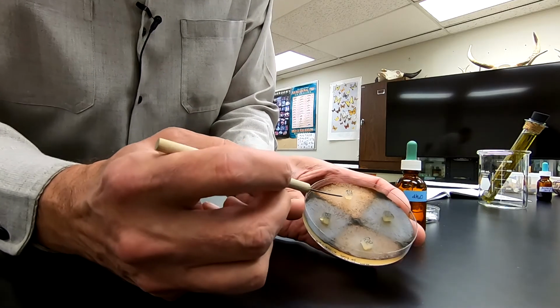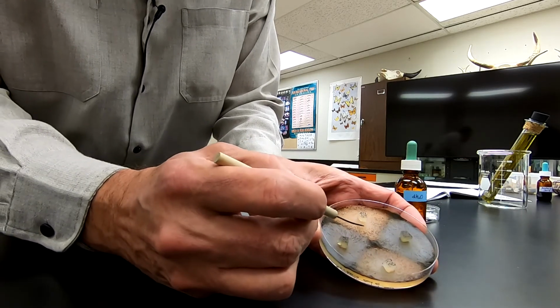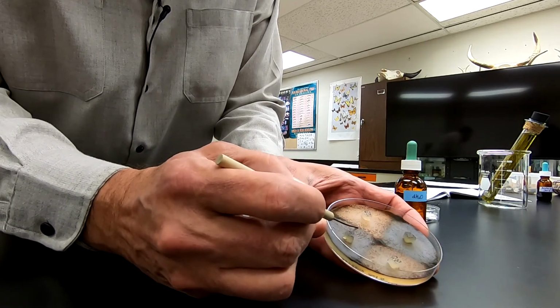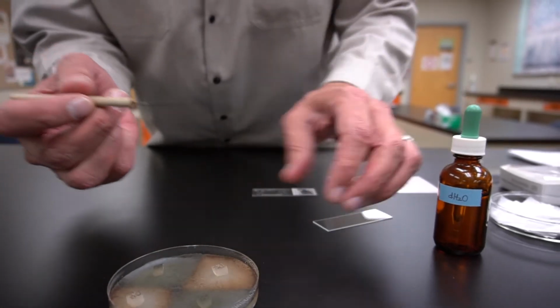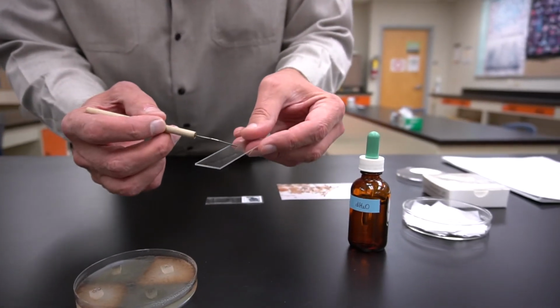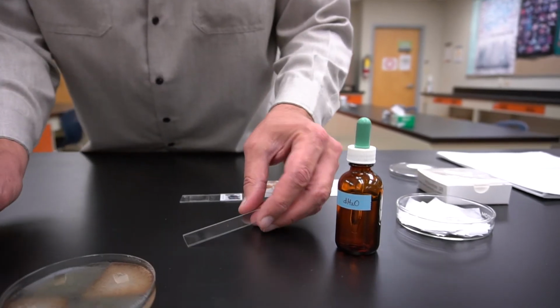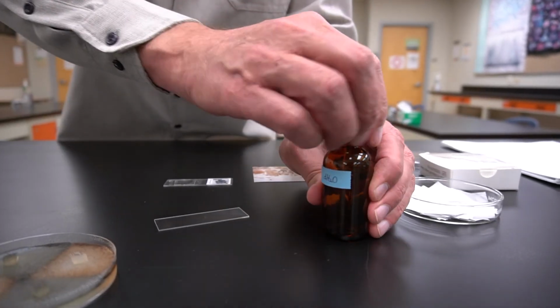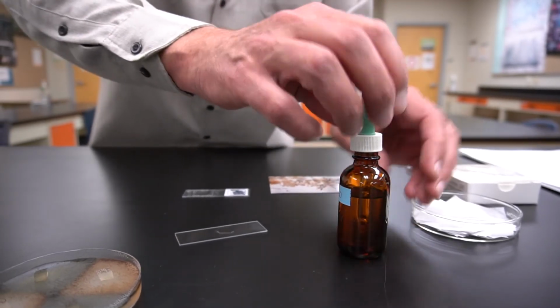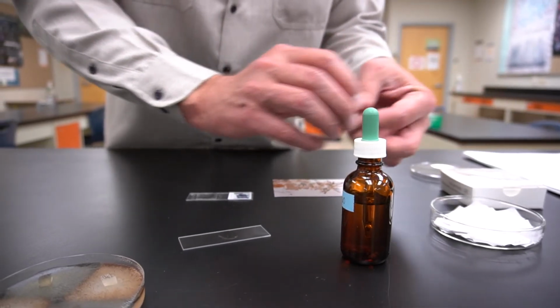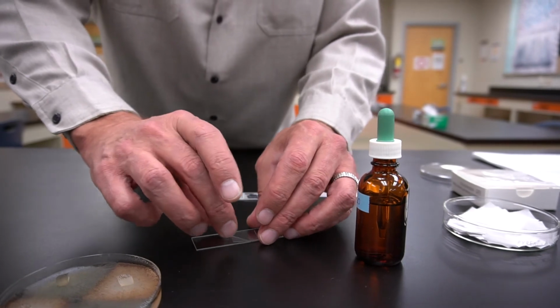In the lab, and I'll be showing you later, what you would do is you'd scrape off some of these perithecia. You'd place them on a clean slide. You'd add a drop of distilled water. You'd add a cover slip.